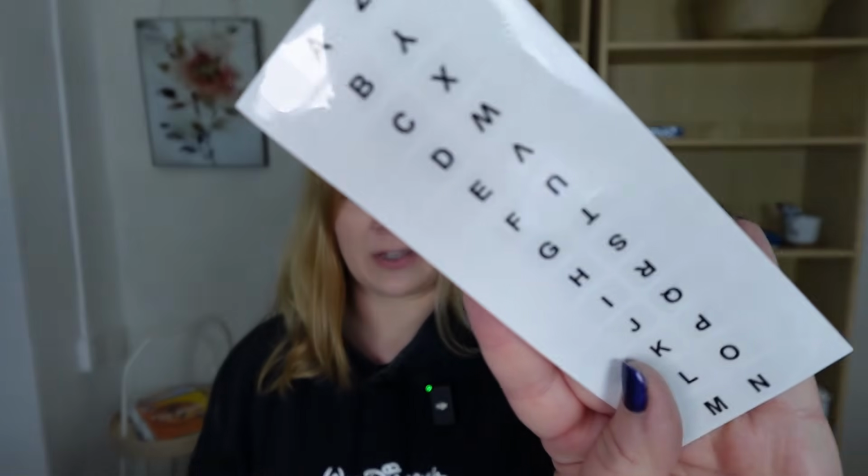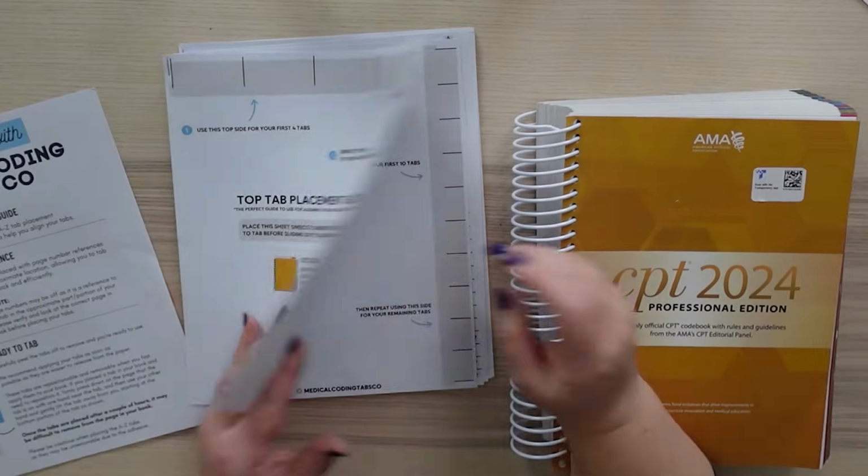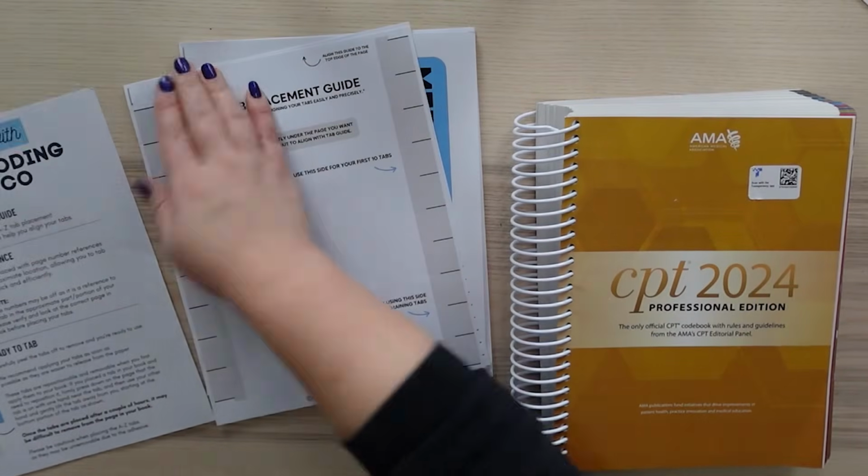Now I want to move on to the ones that I have from Medical Coding Tabs Co. And these are the 2024. Again, they include the little alphabet letters for the index. So let's go through and see how they want us to place these, because their instructions are a whole lot better than the ones that come with the book. So these have instructions that are a little bit more robust, and they also have a placement guide.